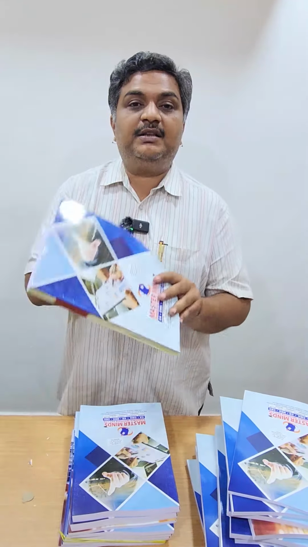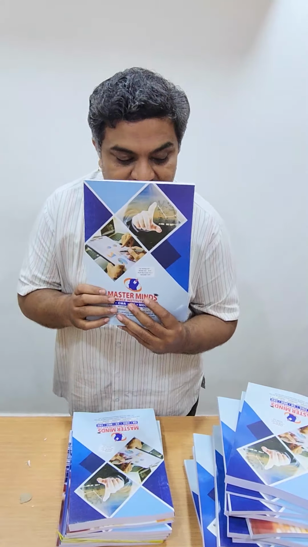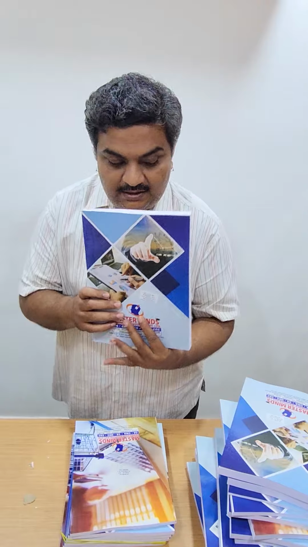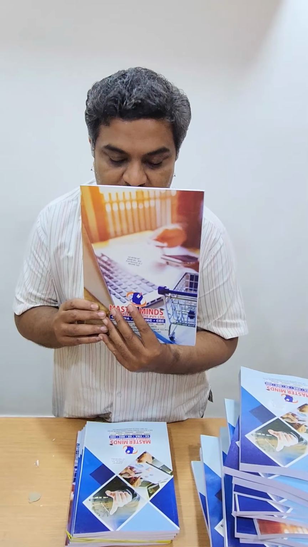And here is the book, the most important, income tax. Another book for income tax. Income tax, another material. Oh, we have 3 materials for income tax. And the next one, yes, this is also income tax material.